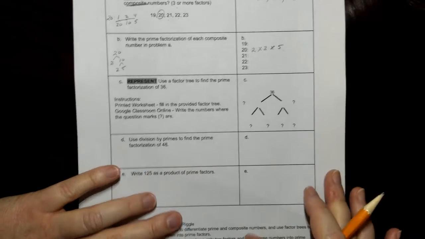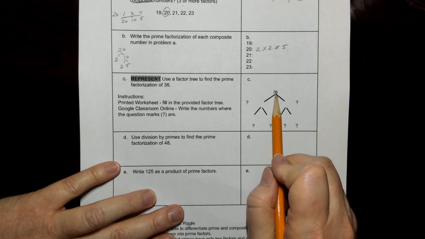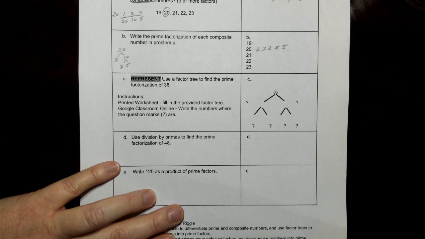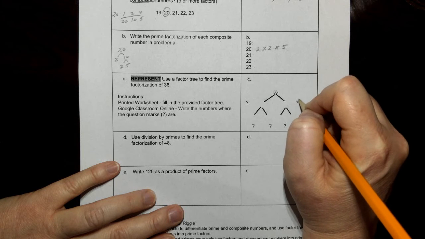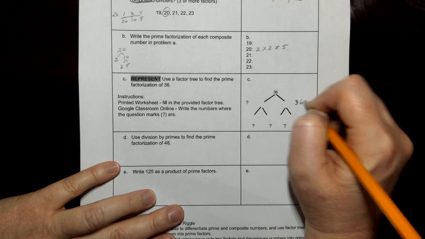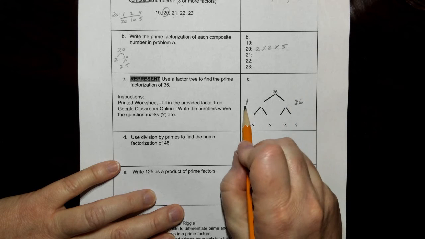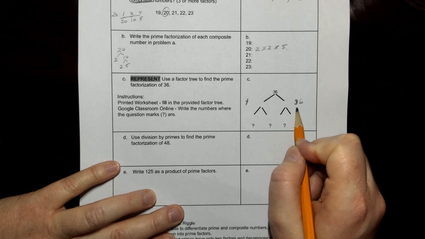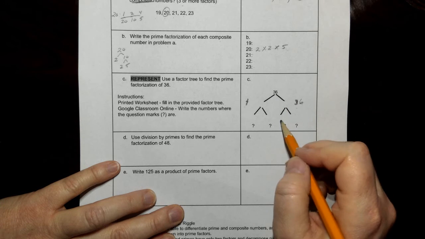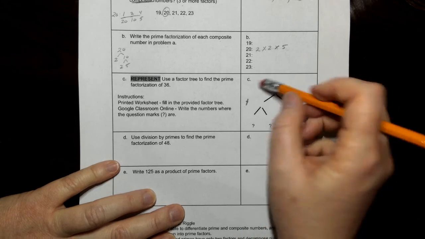Okay, use a factor tree to find the prime factorization of 36. So you're going to start with 36. Pick 2 numbers. If you're working on this on the computer, erase the question mark and put in your number. So 36 and 1. This is not the correct answer. 1 times 36 is not going to help you at all because you went from 36 to 36. You're just going to be sitting here 1 times 36, 1 times 36. Don't use that number. Okay?